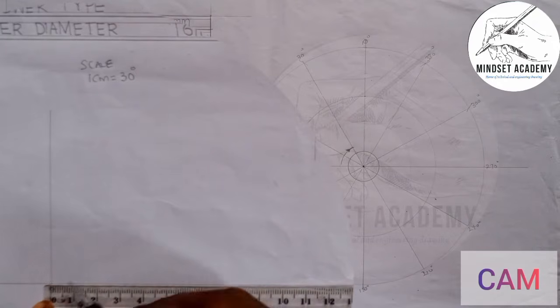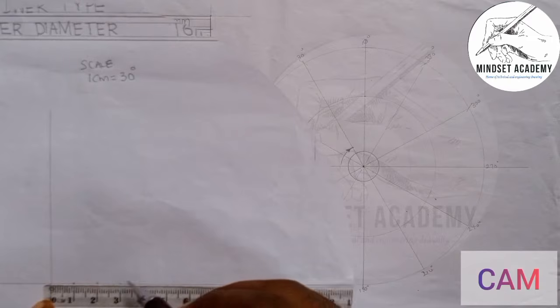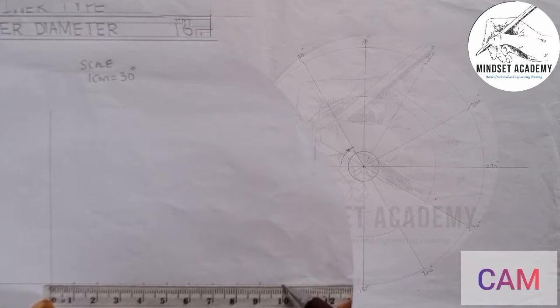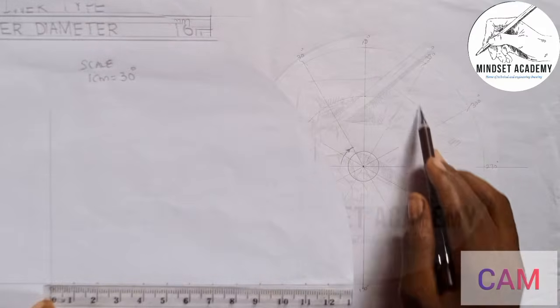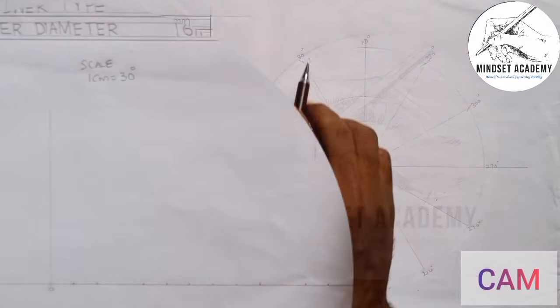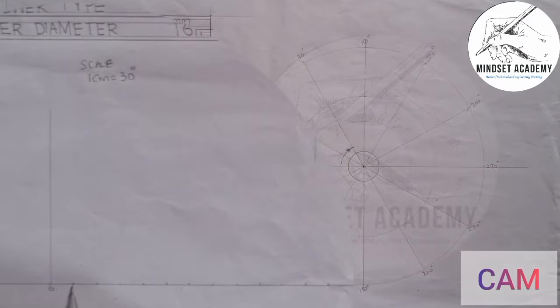So if this is 0, this will be 1 centimeter, 2 centimeter, 3, 4, 5, 6, 7, 8, 9, 10, 11, 12. Why am I using 12? Because I divided my circle into 12. So each of those points, I have 0. This will be 30 degree, this will be 60 degree, this will be 90 degree.